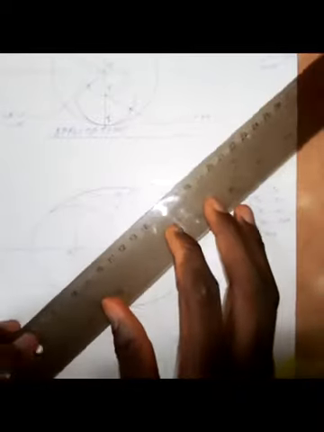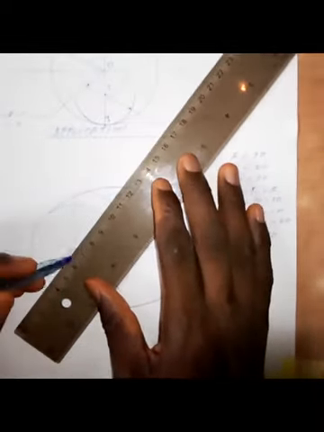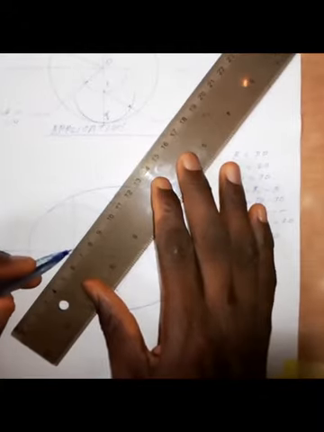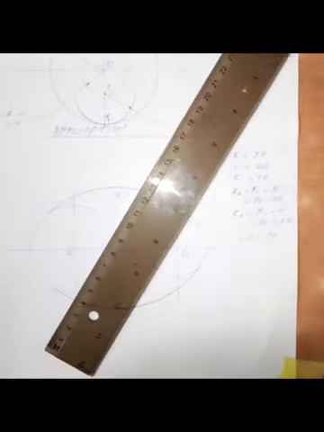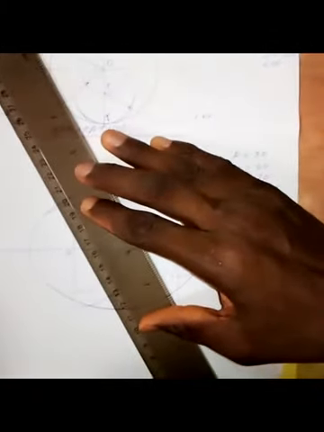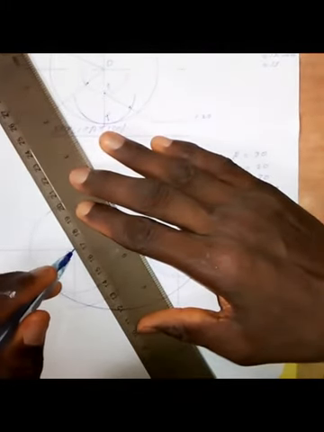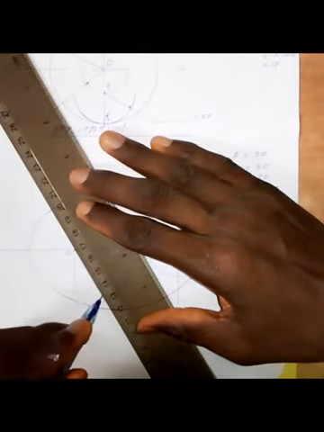So if I'm to do the dimensioning, carry out dimension. So from here to here.